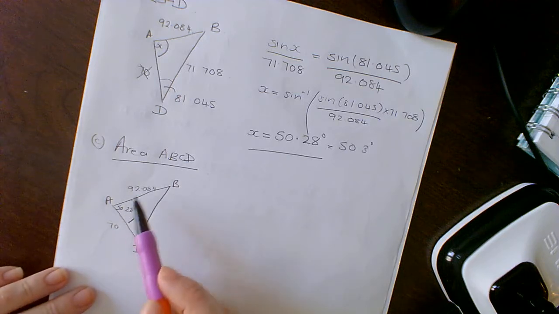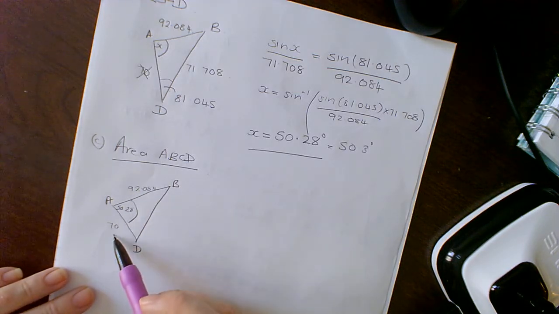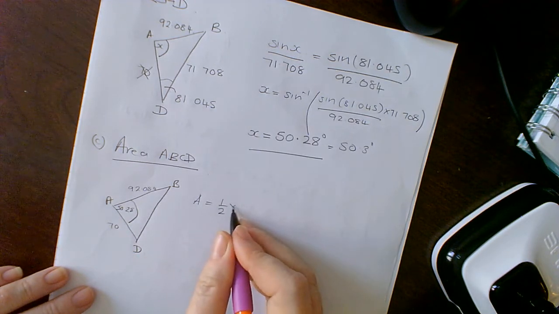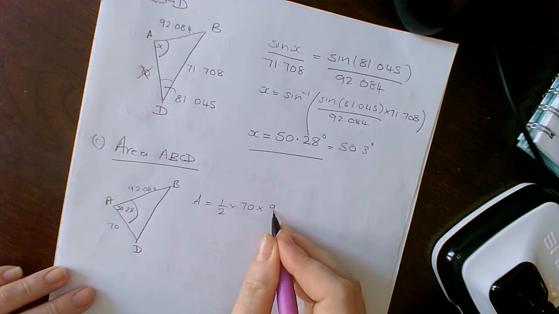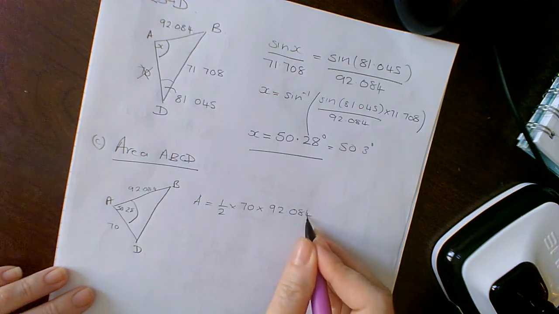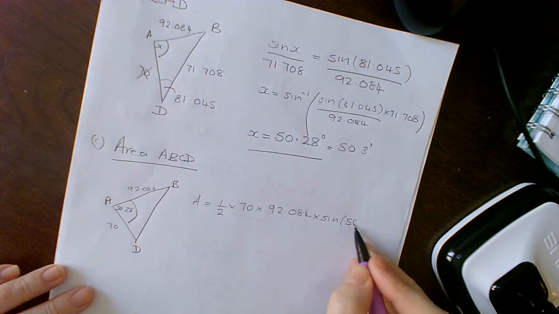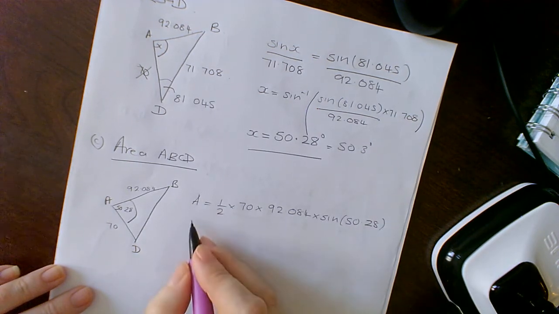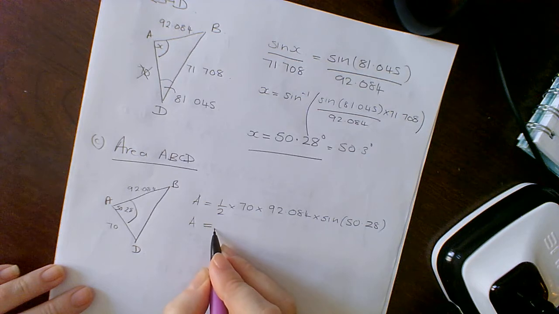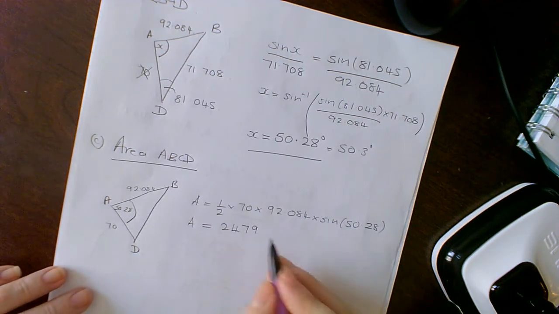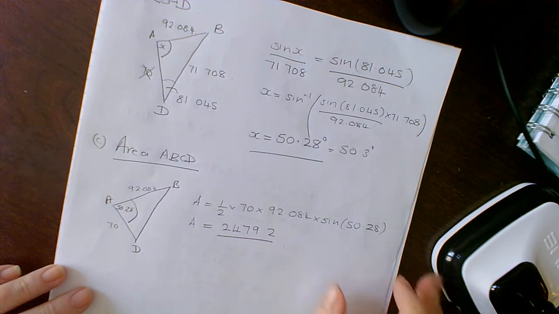Every triangle we can do if we have two sides and the angle in between. So the area is a half times 70 times 92.084. Remember, the more decimal places we use the better, times sine 50.28. That gets an answer of 2,479.2.